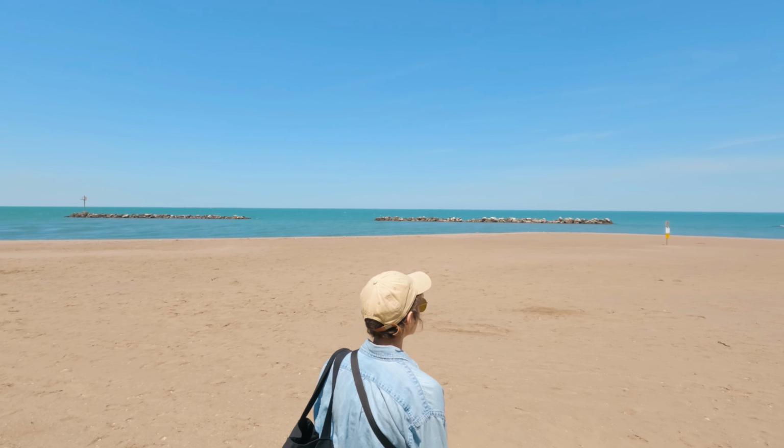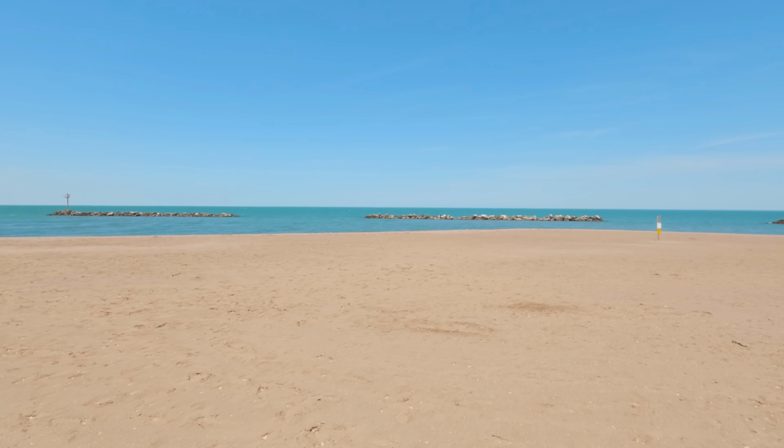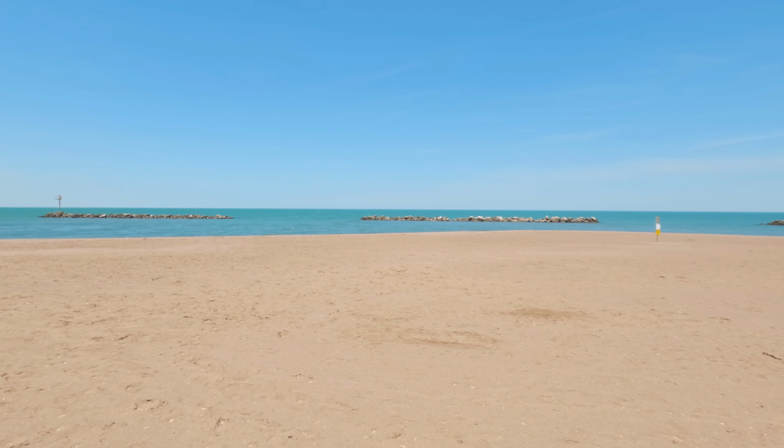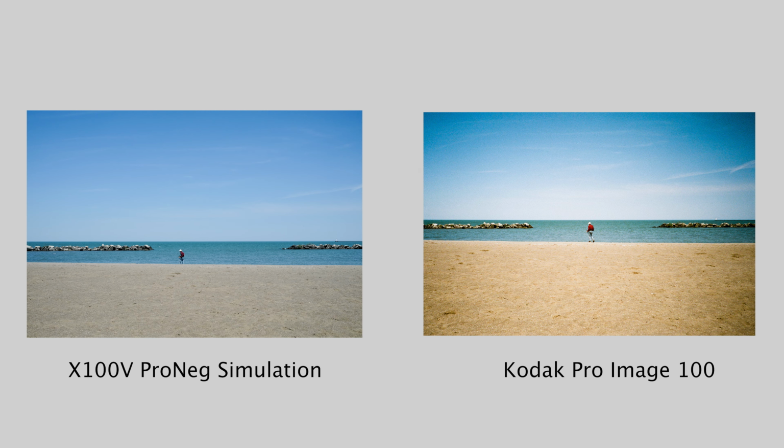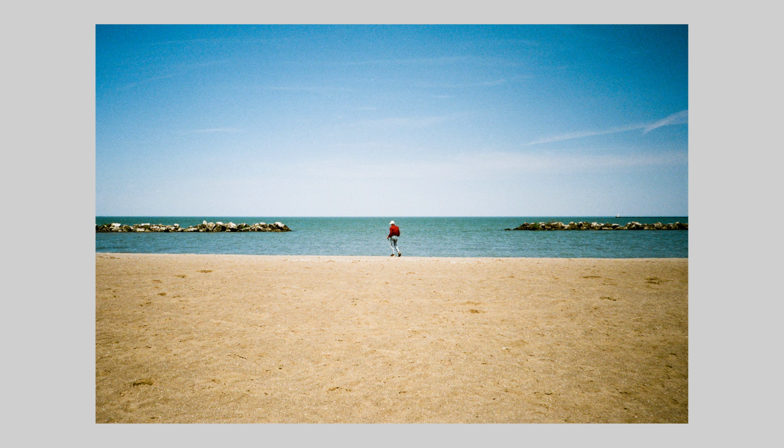But now we're heading out to the beach, and I think the film is the clear winner on most of these images, especially this one of the old man walking. I love the bright, warm feeling of the sand contrasting with the deep blue of the water and sky. Sure, you can see that the Canon A1 has a very deep vignette, but I like it, and I think it adds to the image.